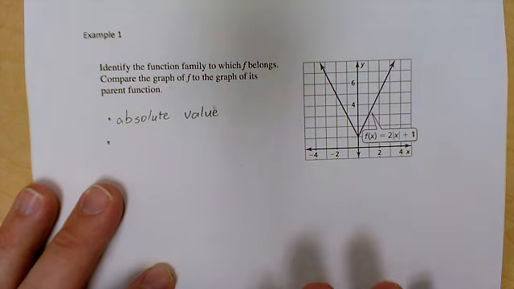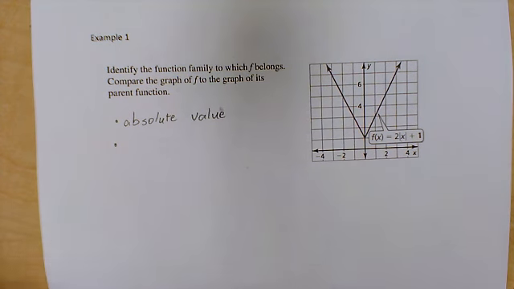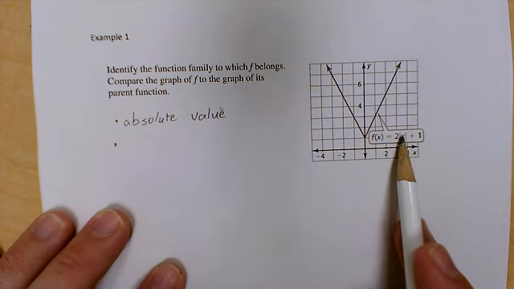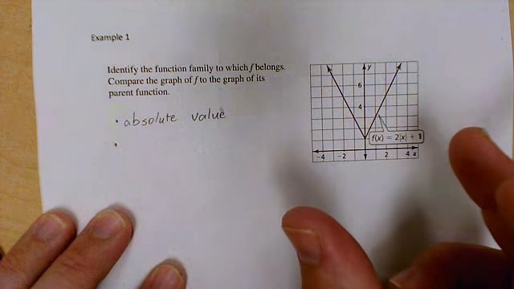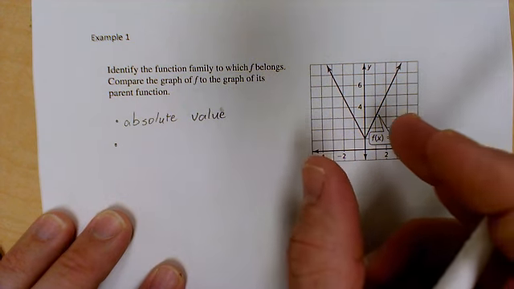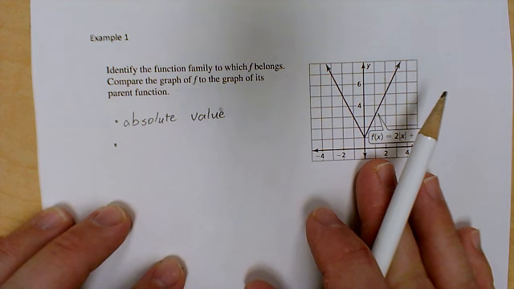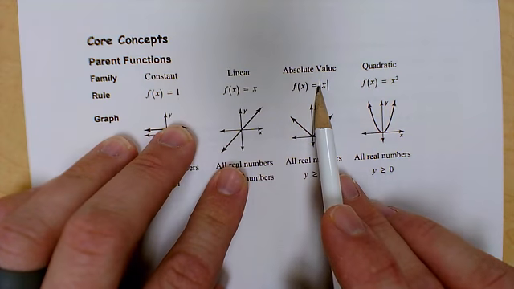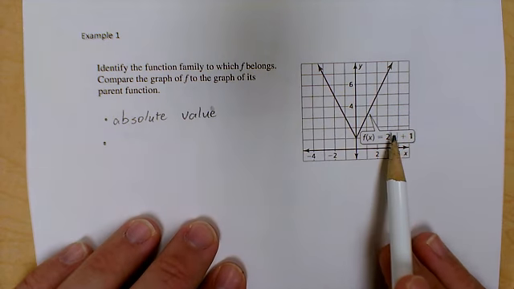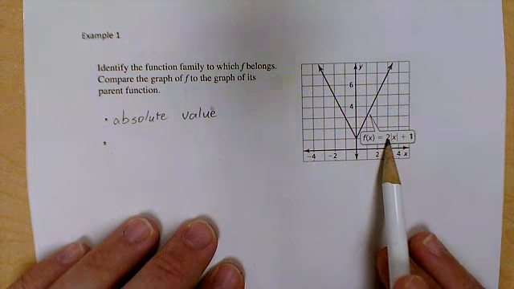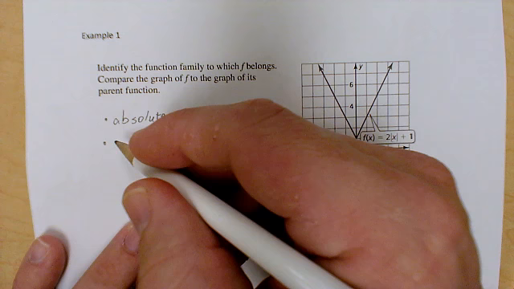Now, how does this one compare to the parent function? The first thing that's going to stand out to me is that it's going to be multiplied by 2. So this is actually more narrow than what the parent function was, because the parent function is actually getting multiplied by 1, 1 times the absolute value of x. So what that tells me here is that this has been stretched vertically by a scale factor of 2.